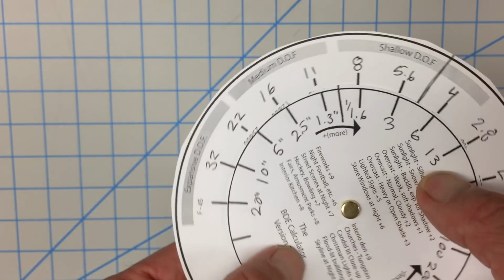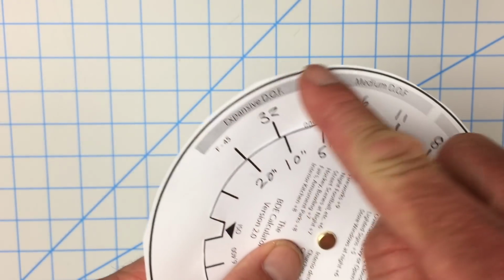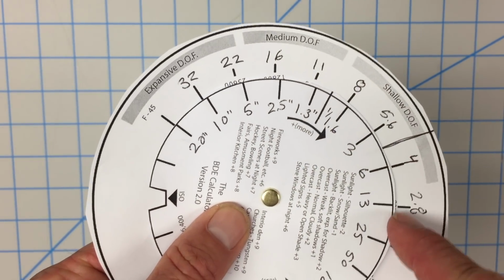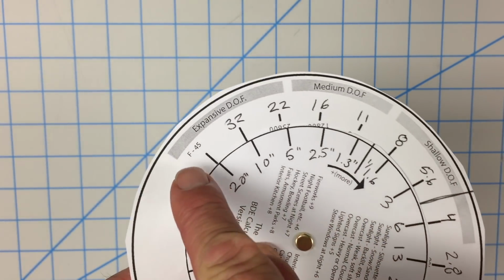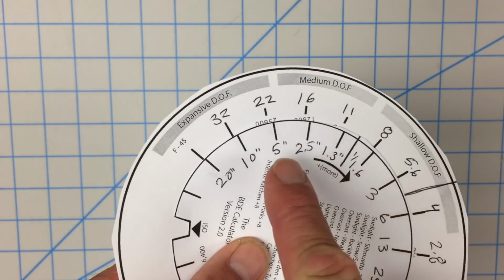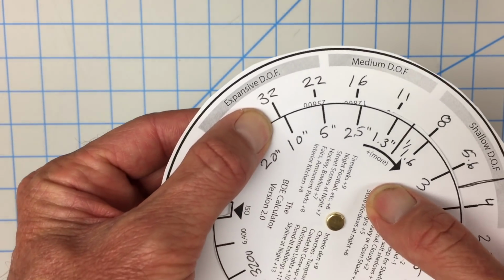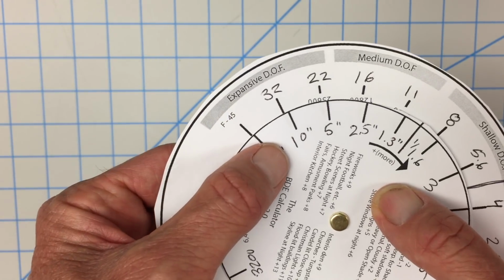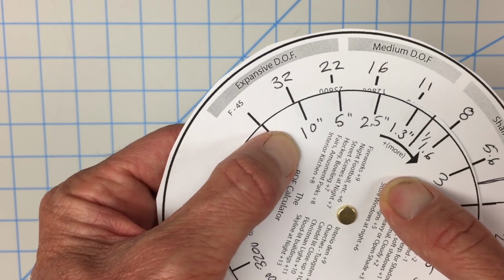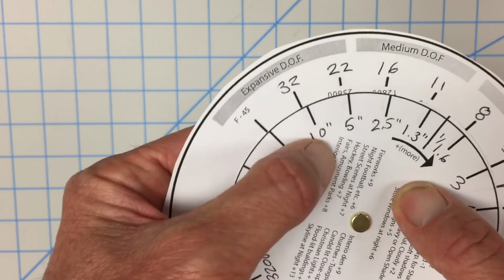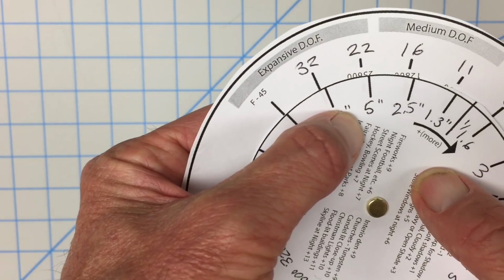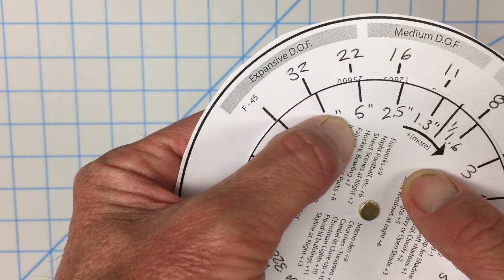Okay. So again, any of these combinations are equal, right? They're all equivalents. So I could pick any of them. They're just going to give me different effects, right? I could shoot at f32, and I would be required to use the shutter speed of 10 seconds, right? And again, these little quotation marks indicate that these are full seconds.